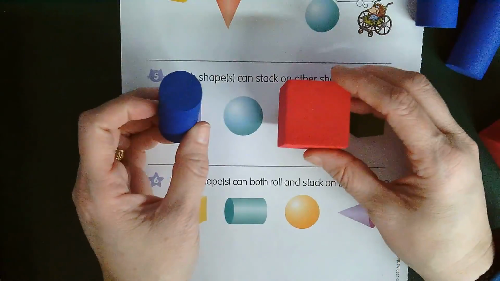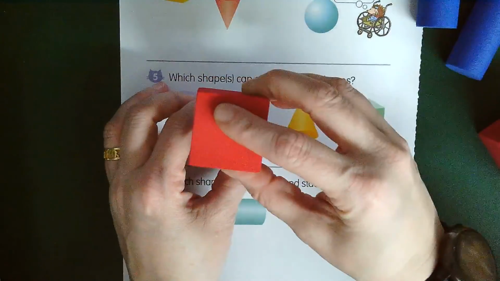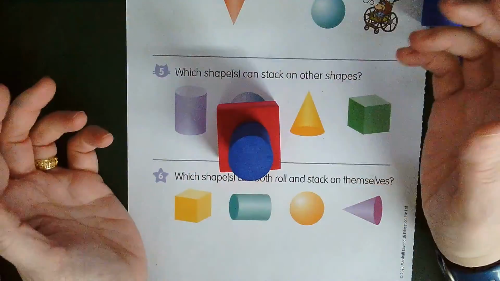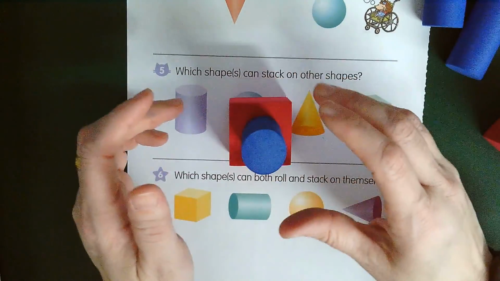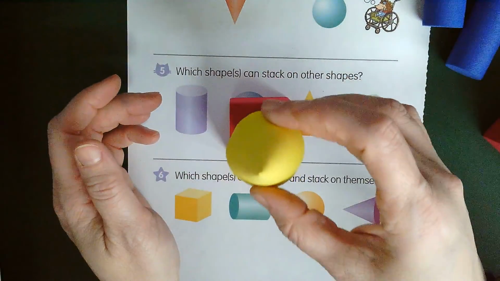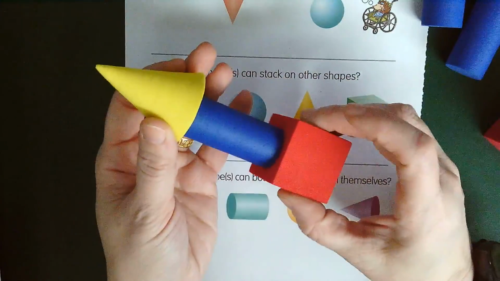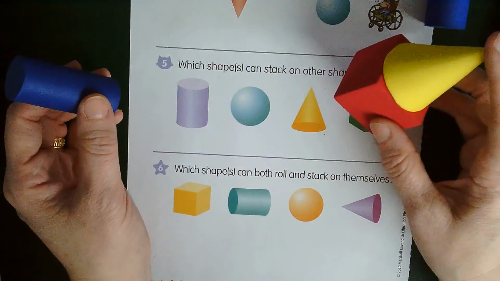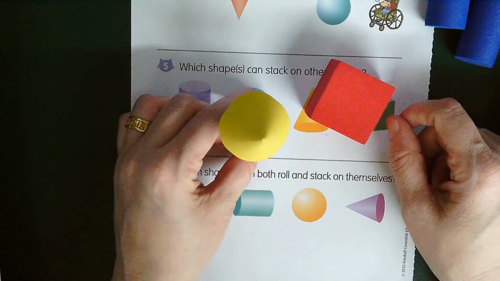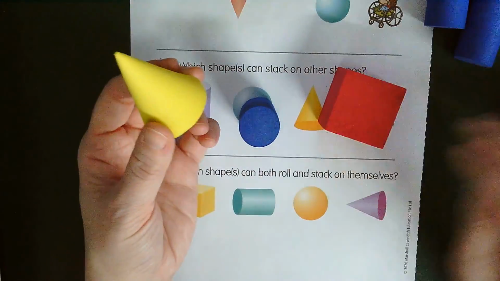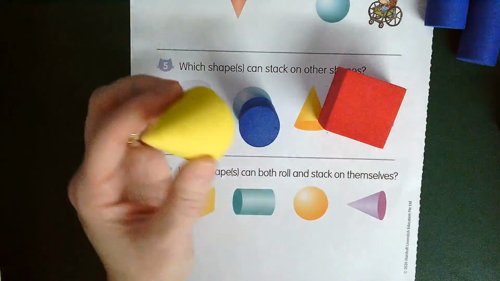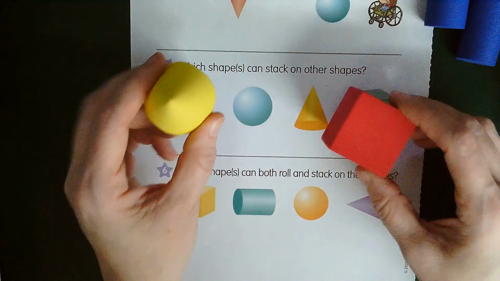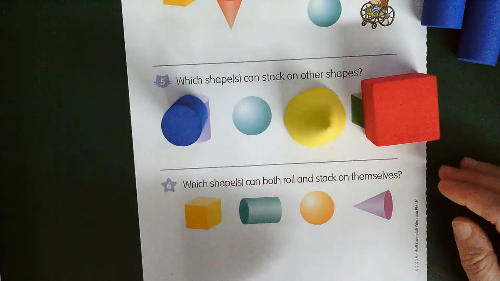But let's see. Can a cylinder and a cube stack on top of each other? Yeah, they're not falling over. I could switch them. They can definitely stack on top of other shapes. What about the cone? Oh, stacking right up. I can put it on top of the cube. I can put it on top of the cylinder. I just can't put it on top of a sphere or on top of itself. The cone would have to go on the top, but it can stack on other shapes. So we have three shapes that can stack on other shapes.